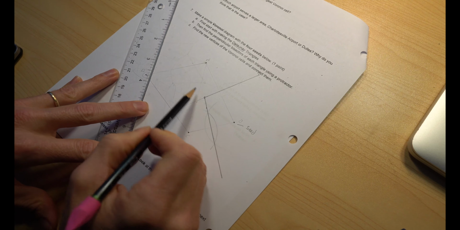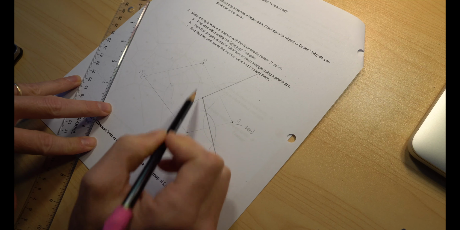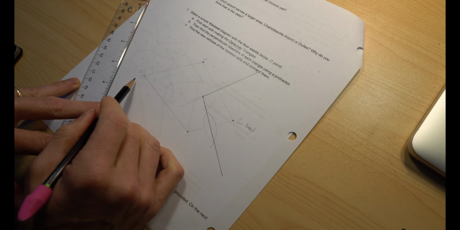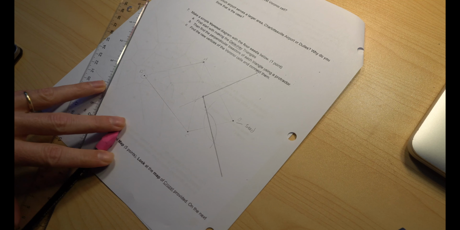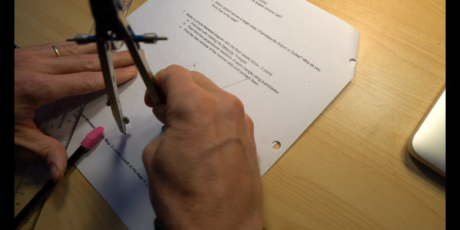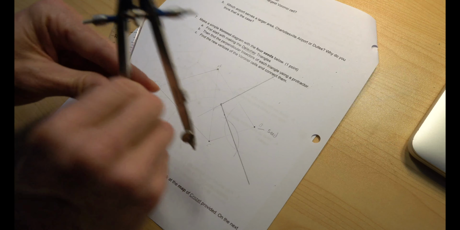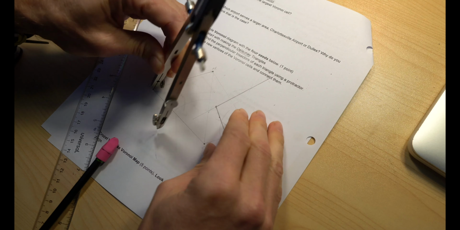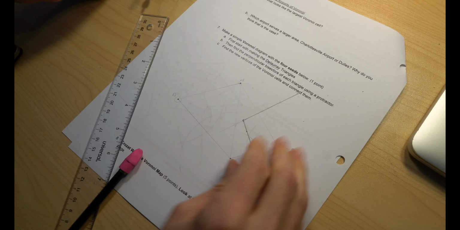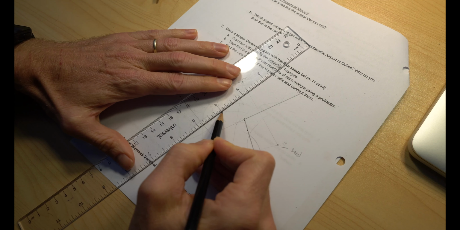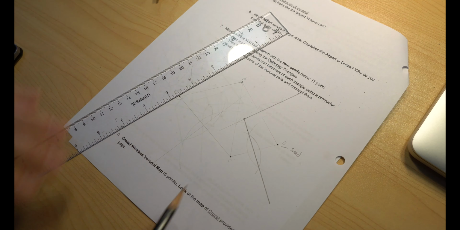Okay, now I gotta do, let's see, what do I have to do now? I'm gonna do, let's do CD here. And it's been a while since I've done these, so I'm trying to refresh my own memory on how we find these boundaries. Okay, so perpendicular bisector between C and D, like that.